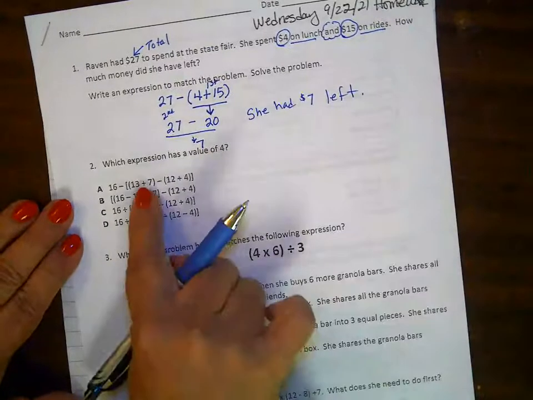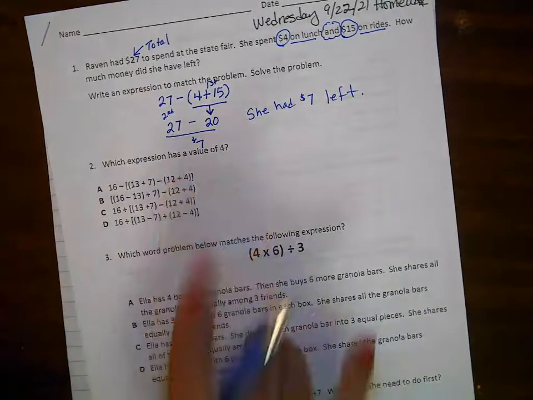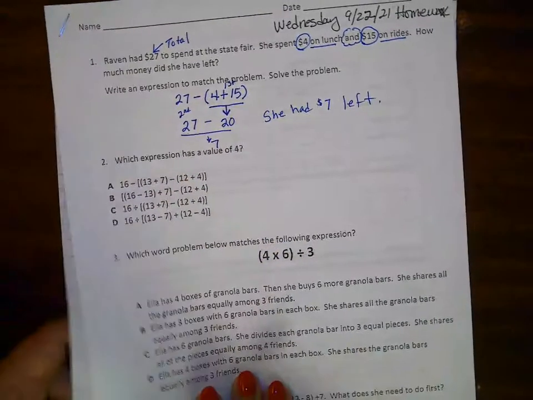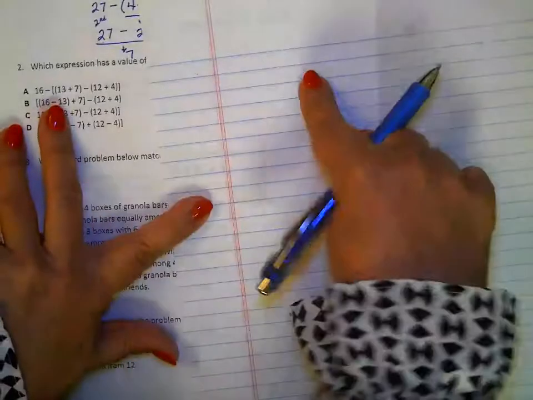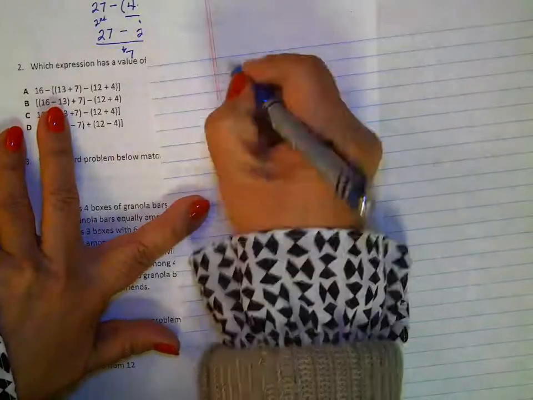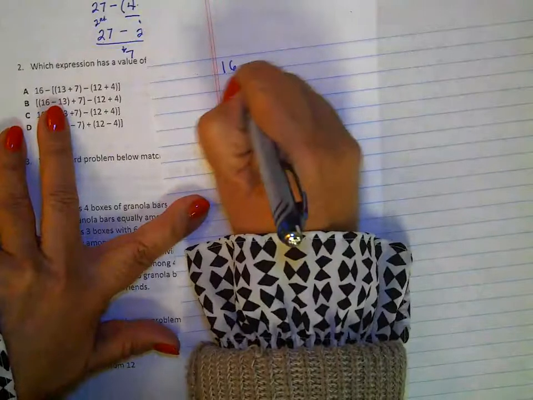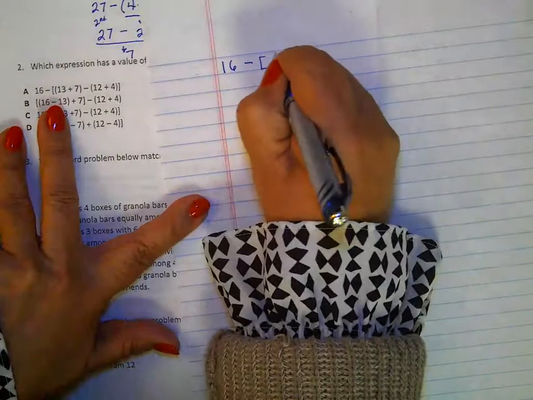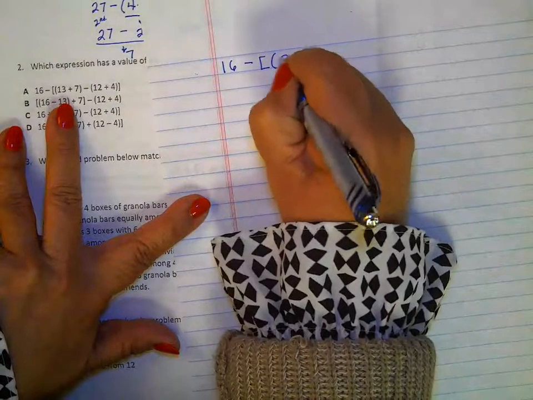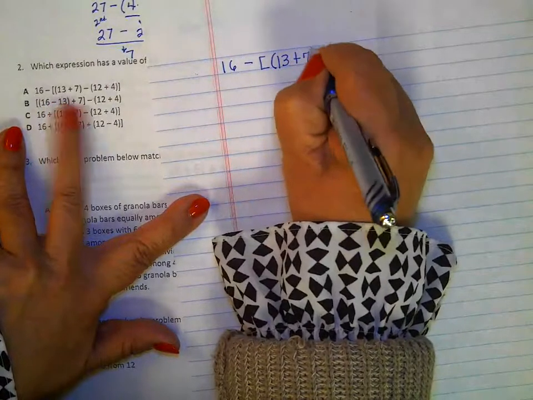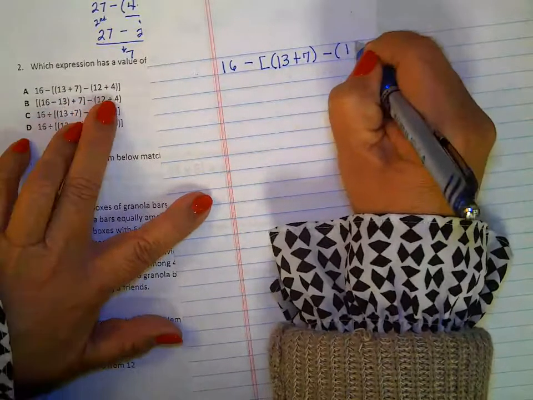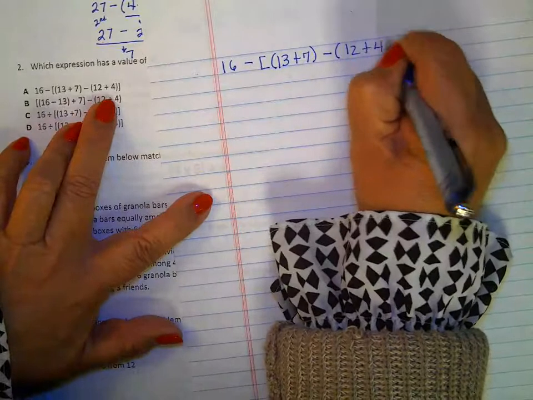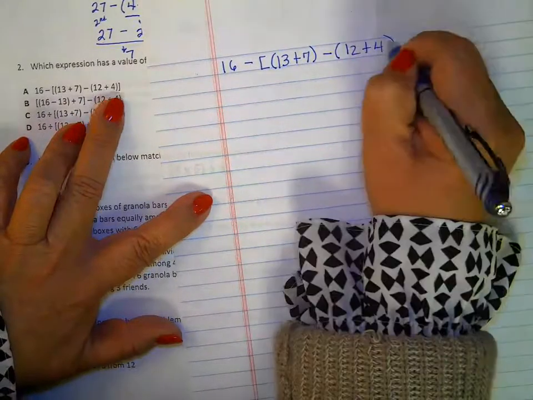All right, now we're looking at this next question. Which expression has a value of 4? Now I need to work these problems out. So I'm going to go ahead and take out my handy dandy paper here and move this over so that I can see the first problem. I need to move this over because there's not enough room for me to work there. So this is going to be the first one, 16 minus open bracket, open parentheses, 13 plus 7, close parentheses, minus open parentheses, 12 plus 4, close parentheses, and my closed bracket.